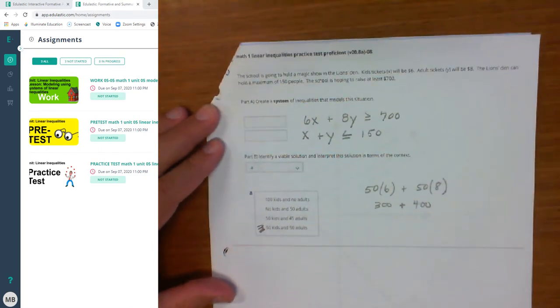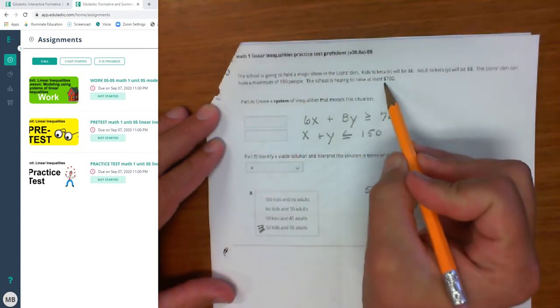The school is going to hold a magic show in the Lion's Den. Kids' tickets will be $6. Adult tickets will be $8. The Lion's Den can hold a maximum of 150 people. The school is hoping to raise at least $700.